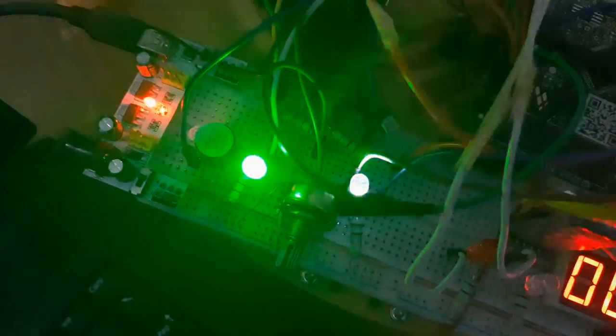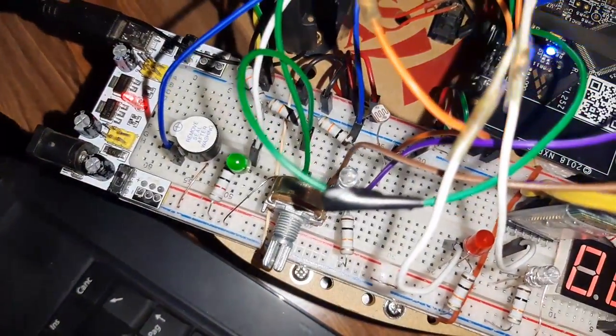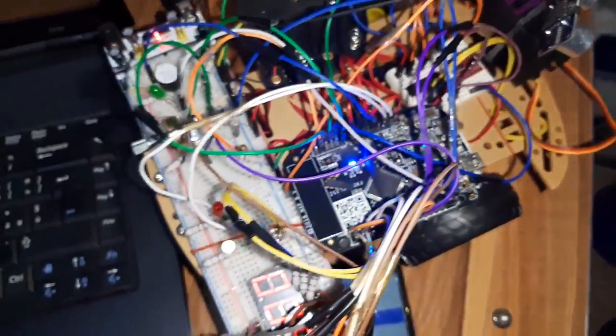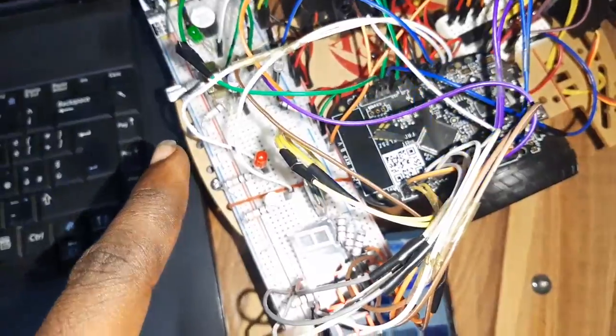When there is darkness, a particular LED comes on. When there is light, it goes off. Now if you observe, the green LED is on. Let me turn on my flashlight. Realize that it goes off. Let me turn it off, it comes on. Then the car is able to sense when there is an obstacle and beeps twice. As you can hear, it just beeped twice.